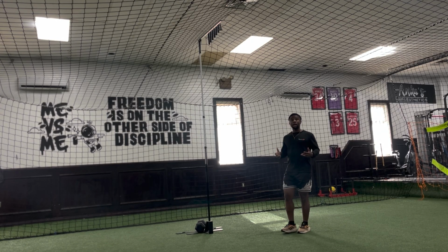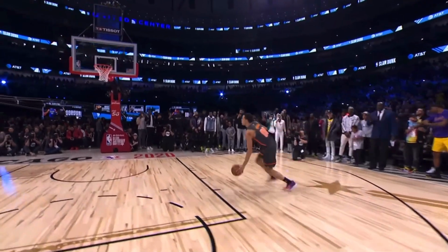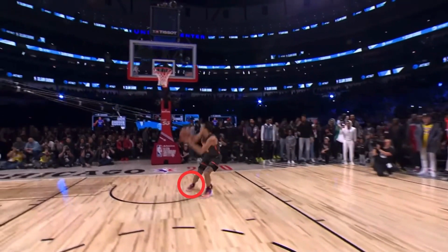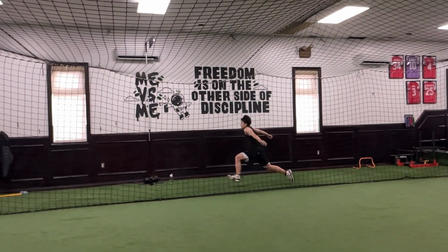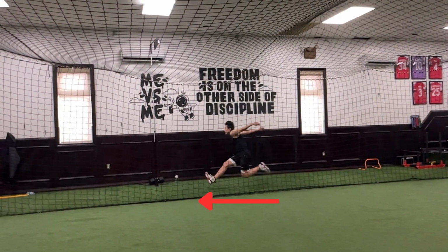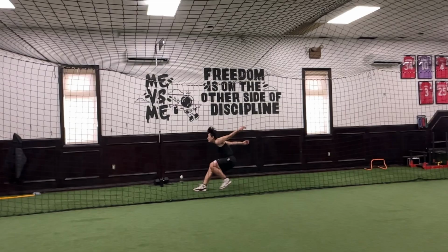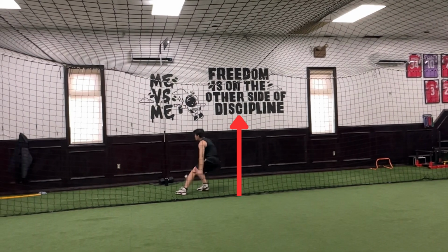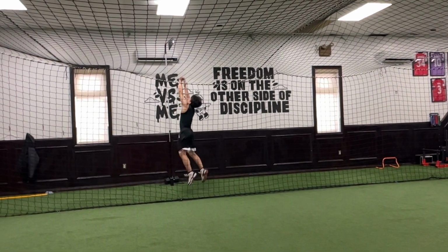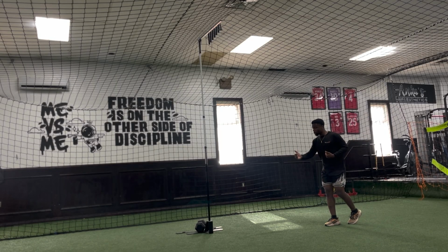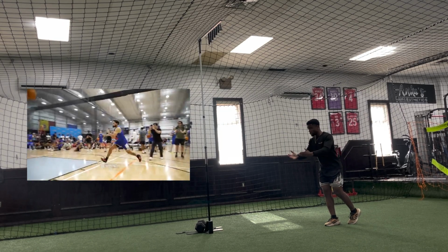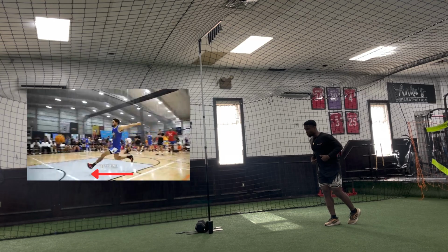So first of all, what is a block step? The block step is the last step that you take before you take off. The reason why you want to execute the block step is because this is going to help propel you to transition that forward momentum into a vertical momentum. Just remember, when you're doing your approach, you're coming into it forward, so you're maximizing horizontally, projecting your momentum forward.